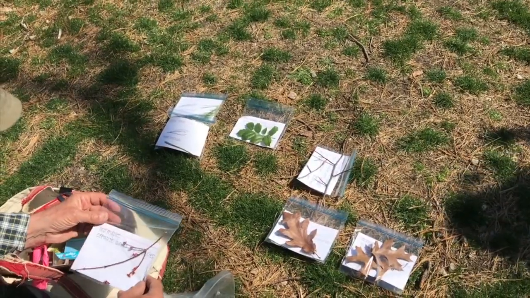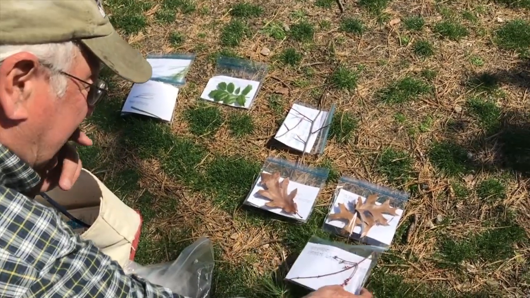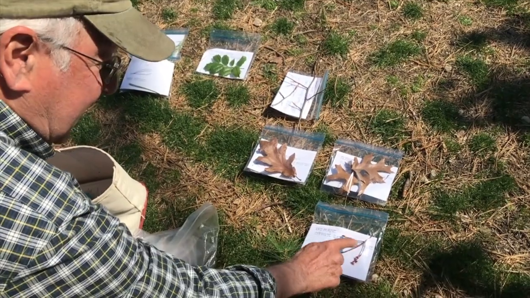Hi, I'm Don Schall. I'm a botanist. I'm also a biologist and ecologist. And what I do as a botanist is I explore the woodlands on Cape Cod and most of New England looking for plants to identify. And today we'll do an introduction to some of the trees that are here in this Brewster woodland.